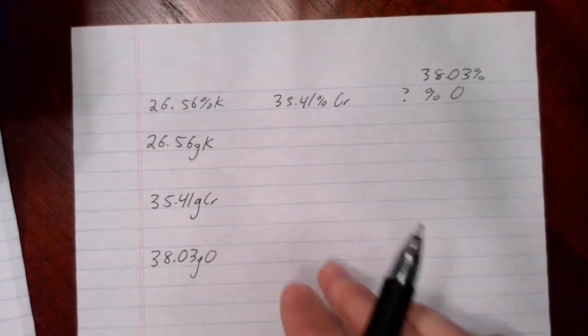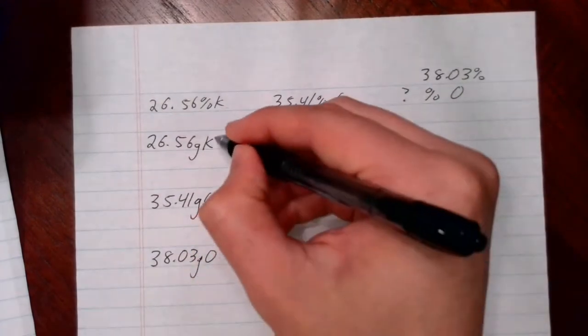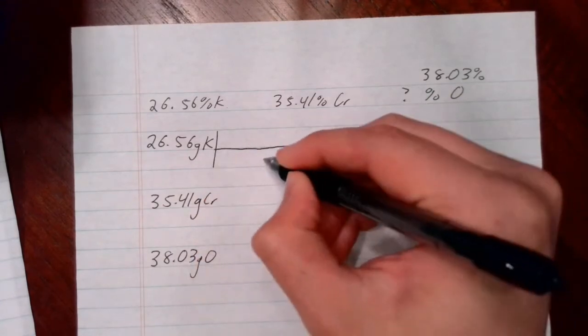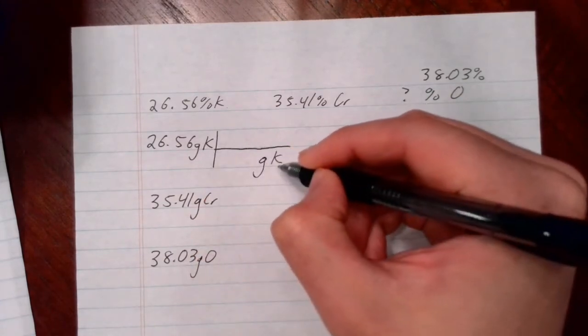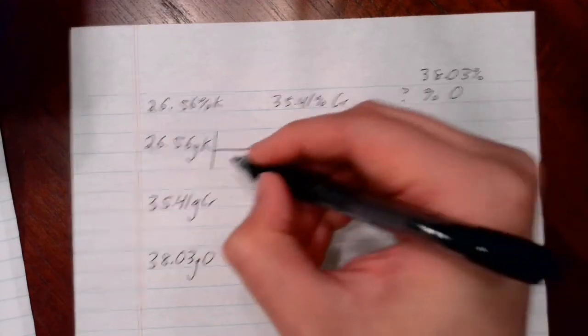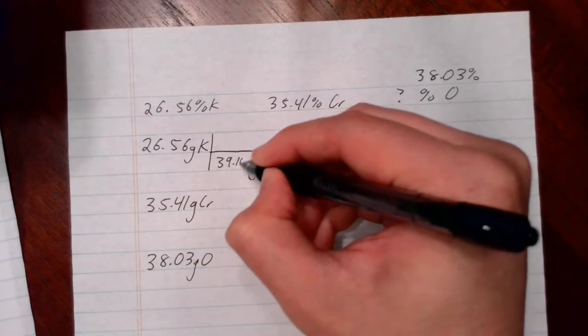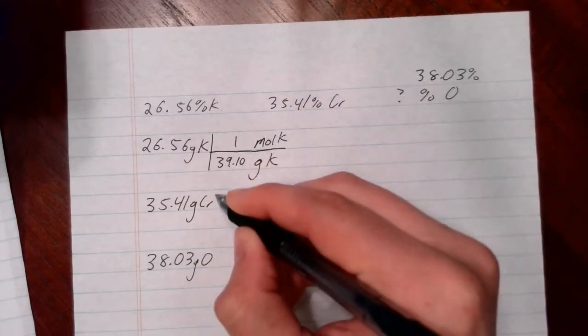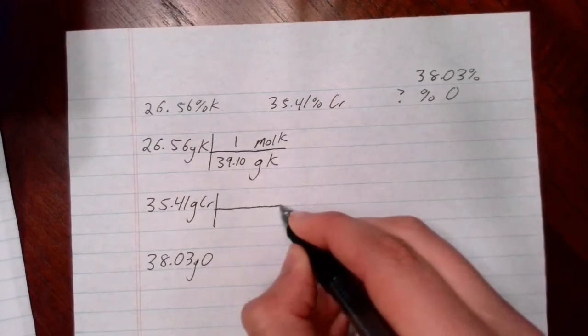So the second step is to go ahead and convert these from grams to moles. So for that we do dimensional analysis. So we drop the grams of potassium down. The molar mass for potassium is 39.10. And that's over moles of potassium. So I'll go ahead and write all these down, then I'll do it all on the calculator at once.